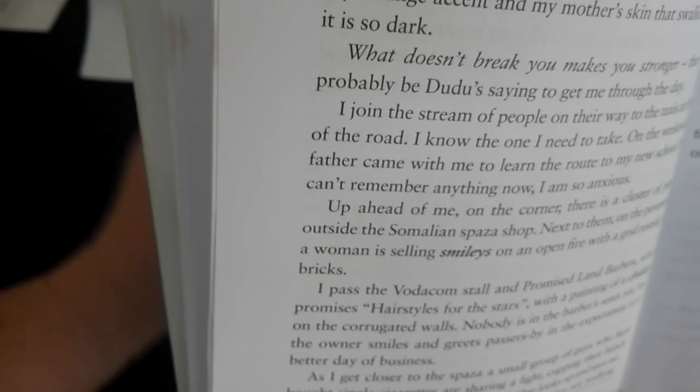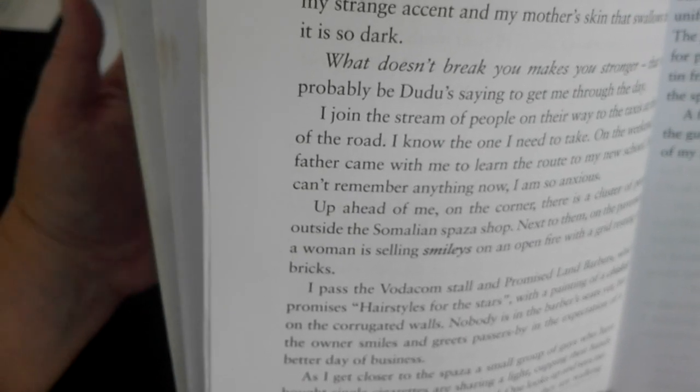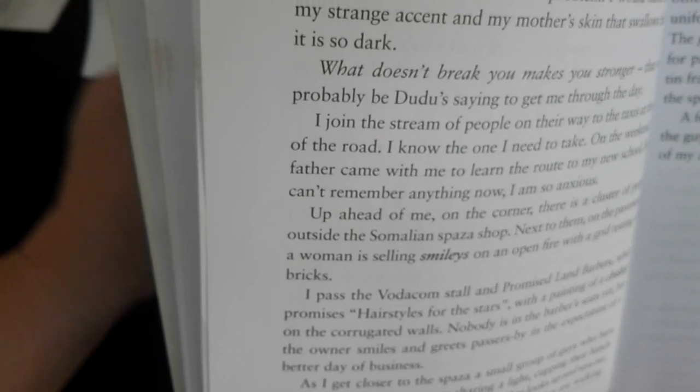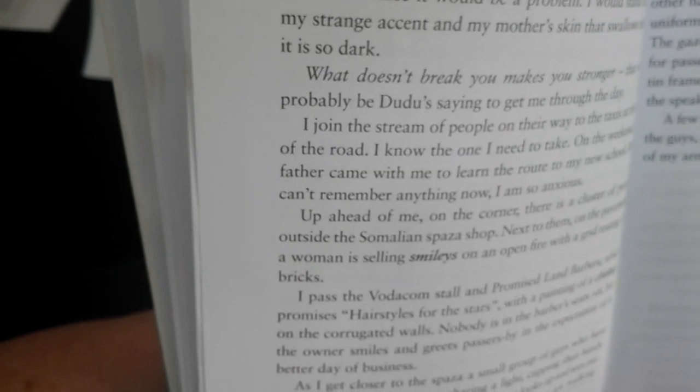And a smiley is a delicacy in certain cultures, in the same way as certain cultures have uncooked fish, such as sushi, or some cultures eat mopani worms. We now have the smileys, and they are on the open fire.